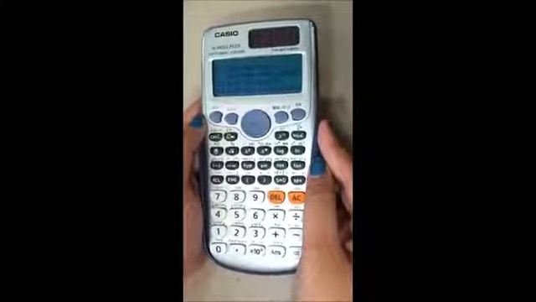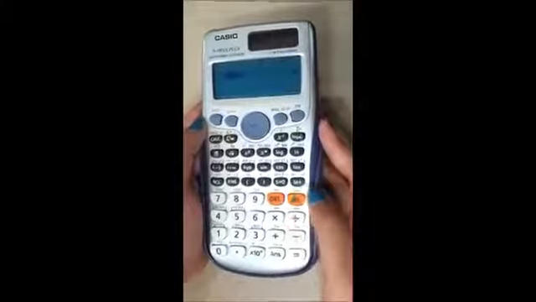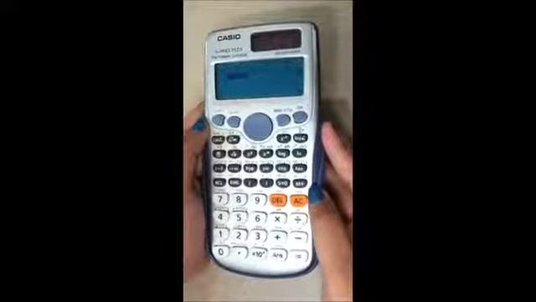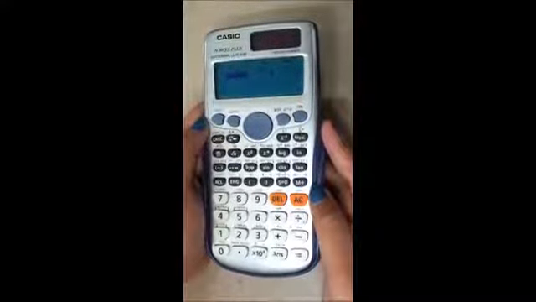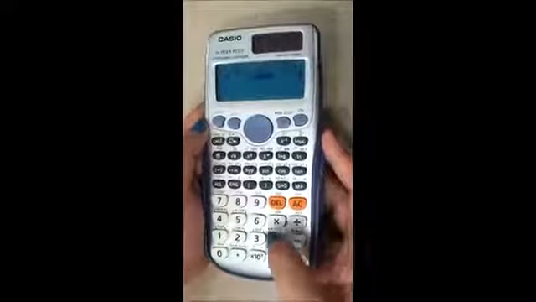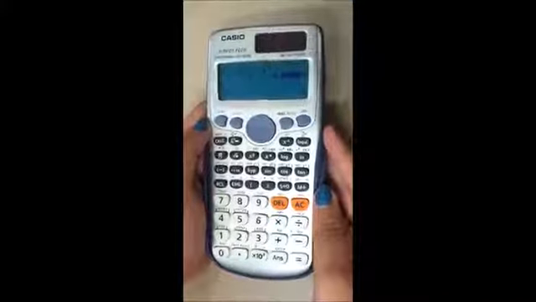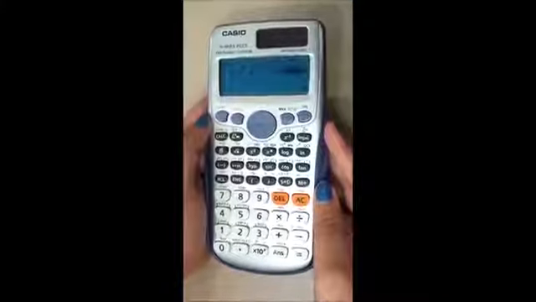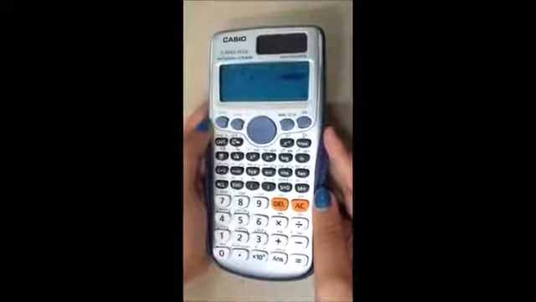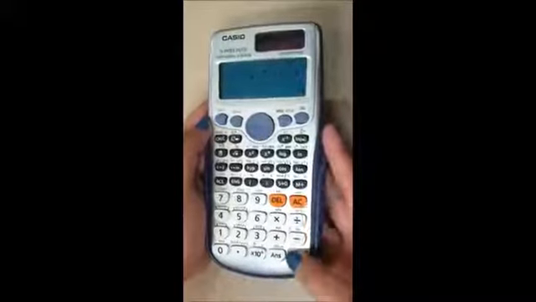So select 3. Now enter the coefficients of the equation. The equation we are taking is 4x square minus 4x plus 4. Every time you enter the coefficients, press equal to sign. Once you are done doing so, again press equal to sign to get the answer that you desire.